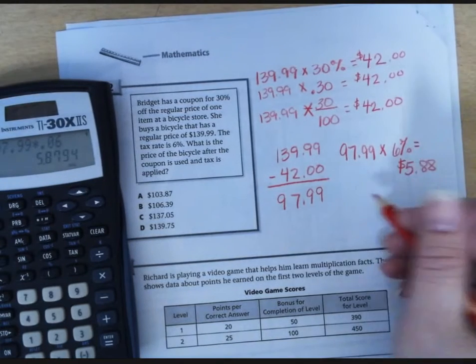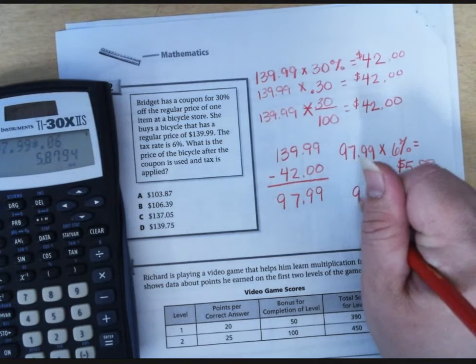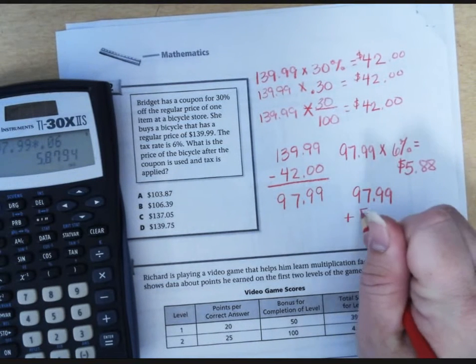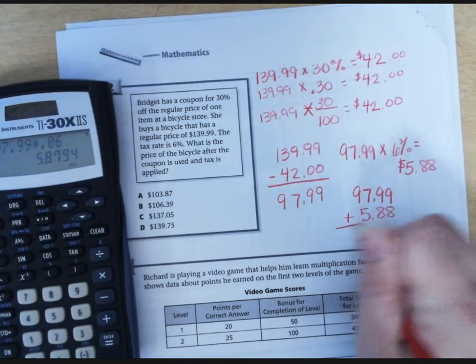And now I add that onto what the cost was. So $97.99 plus $5.88.